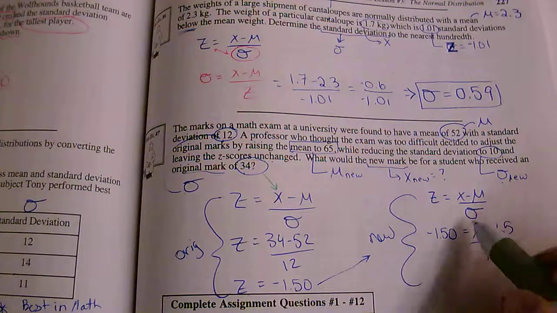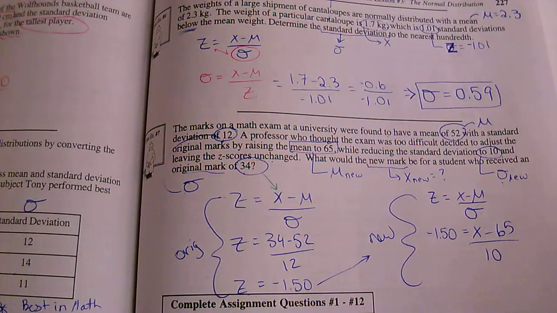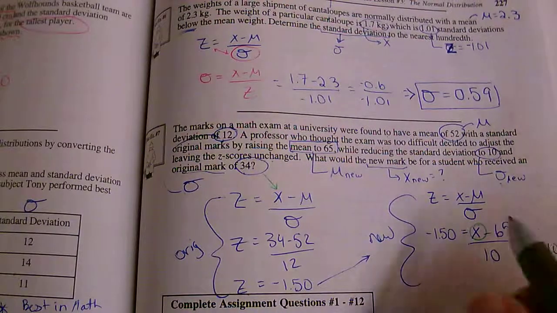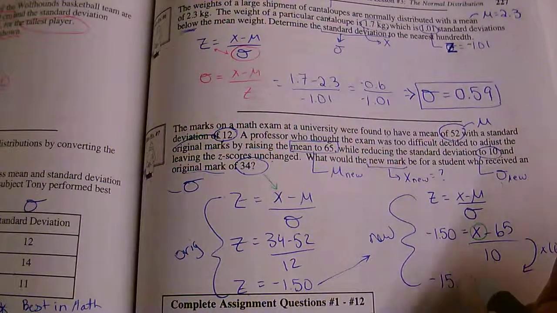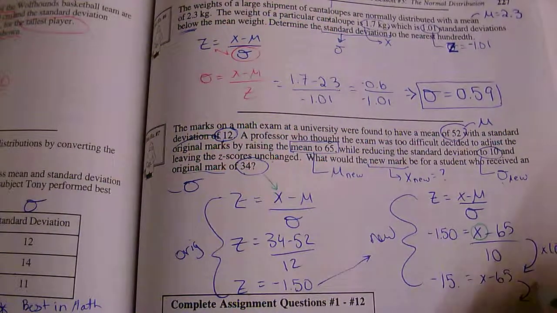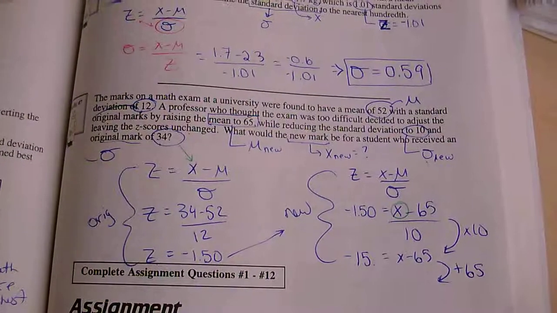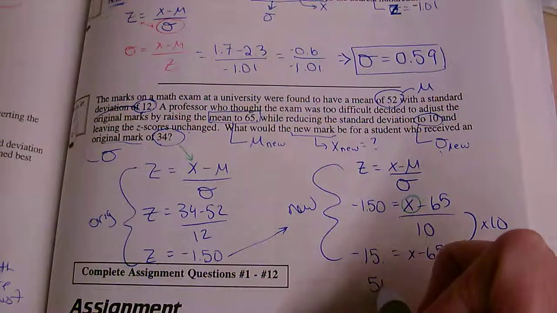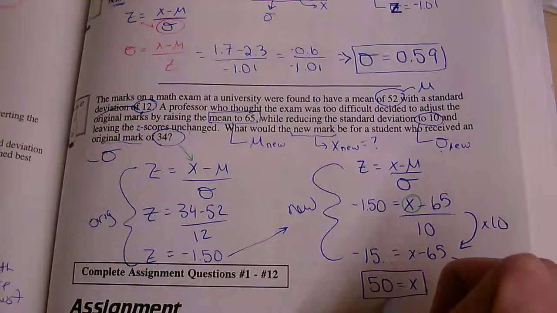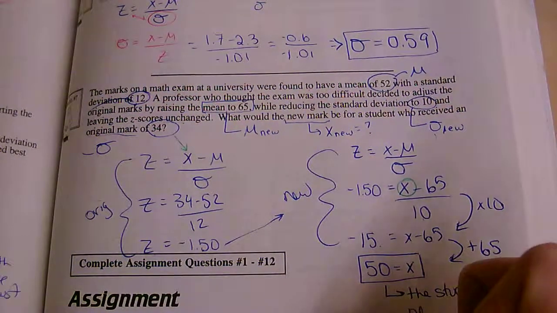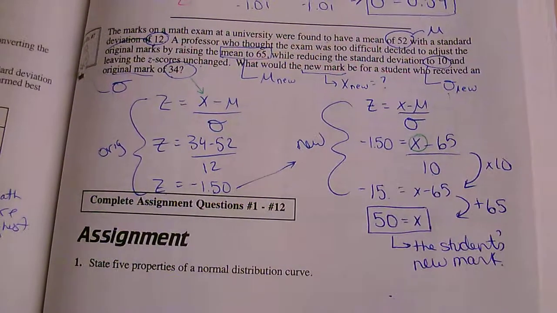When you rearrange to solve for x, the first thing we do is multiply by 10. That gives us negative 15 equals x minus 65. Then I'm going to add that 65. I'm just doing algebra here. So negative 15 plus 65 gives you 50%. So that is the student's new mark. Yay, we did it!